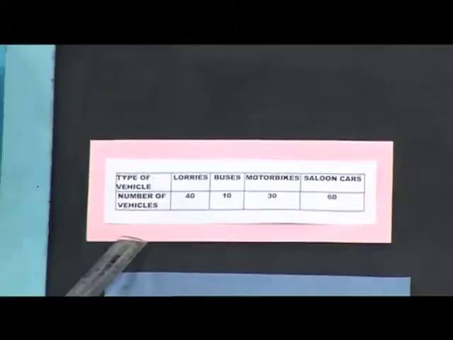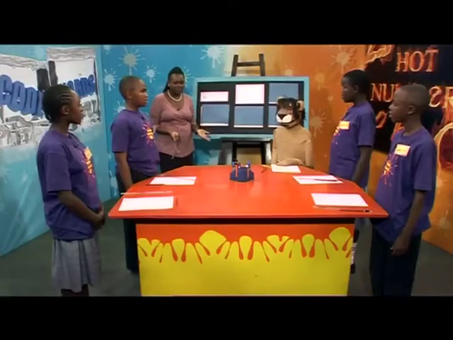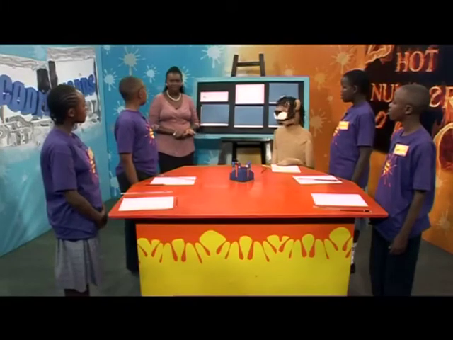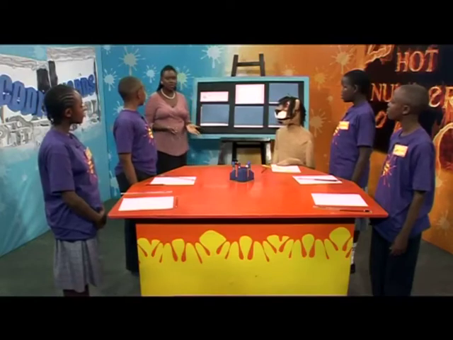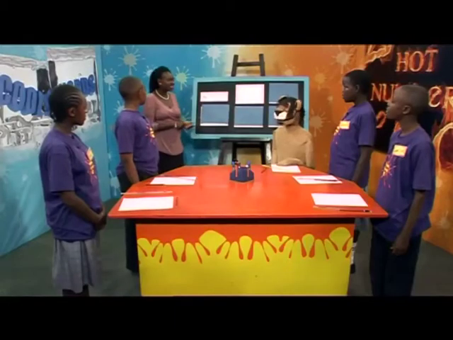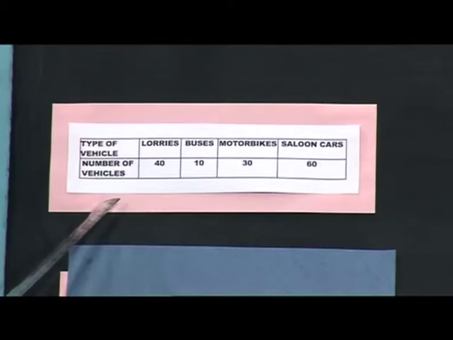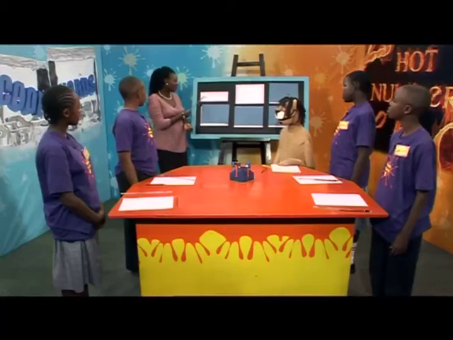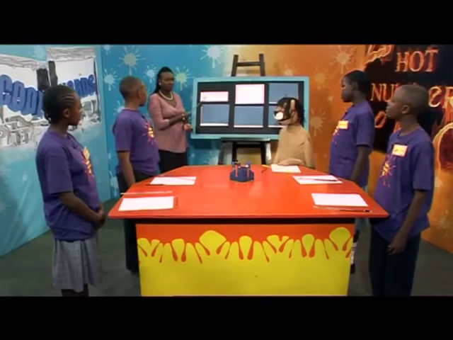I am talking about this kind of table. A table is something that is used to record data or information. It makes it easier to compare different sets of data as well as to determine relationships between them. Now, the table on the board is a record of the vehicles that I saw passing by the school gate this morning. It gives the type of vehicle and the number of vehicles.